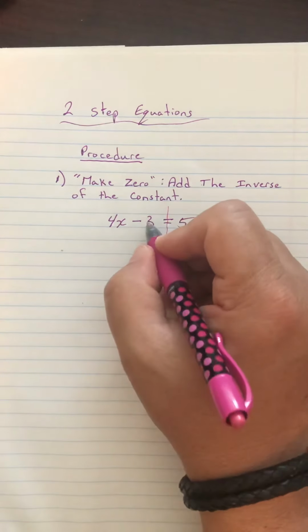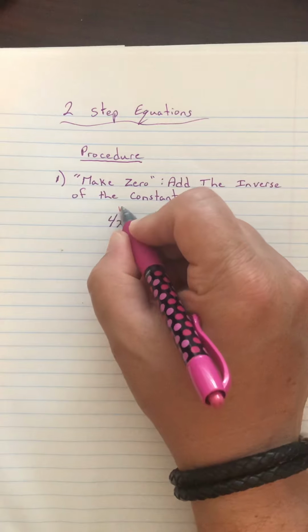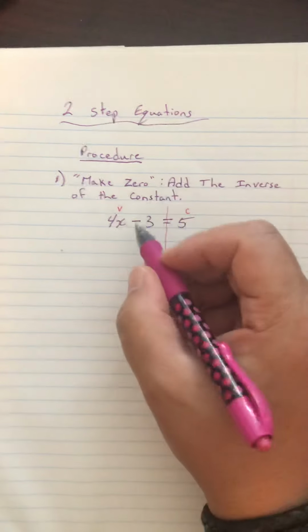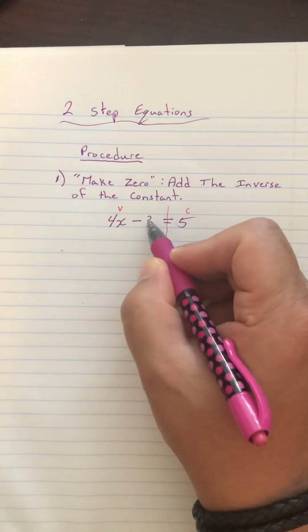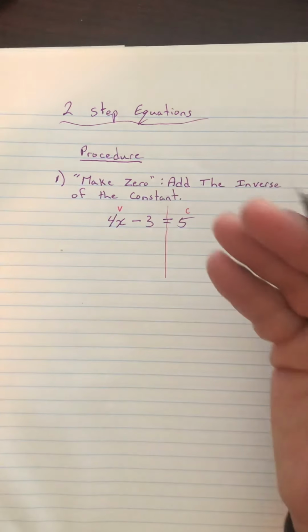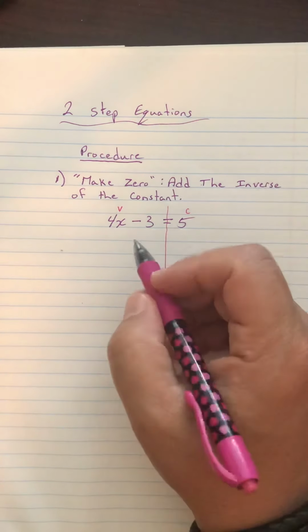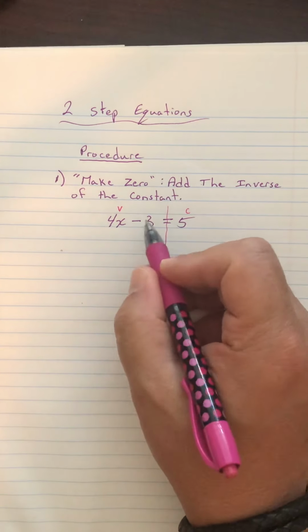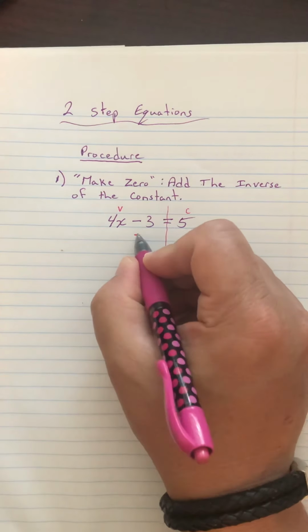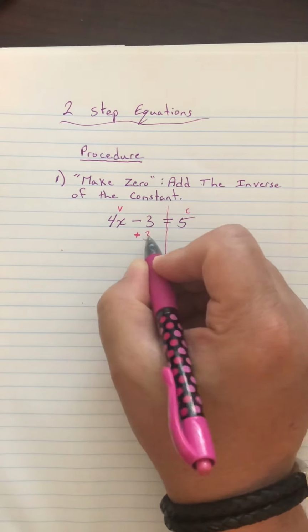We know that this side is for the variables. We know this side is for the constants. Notice this -3 right here. We have a positive 4x, we have a -3. That's on the wrong side. I need it to be 0. I need to make sure it can disappear. So the inverse of -3 is +3.